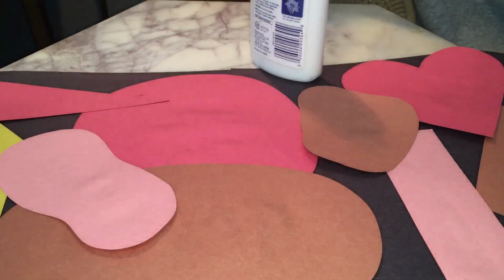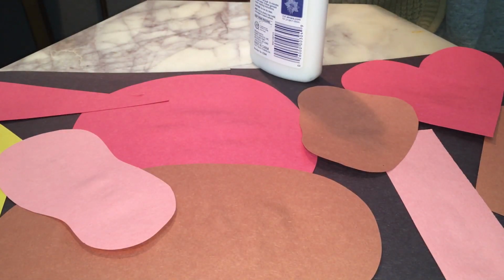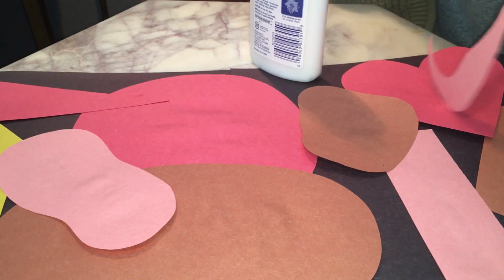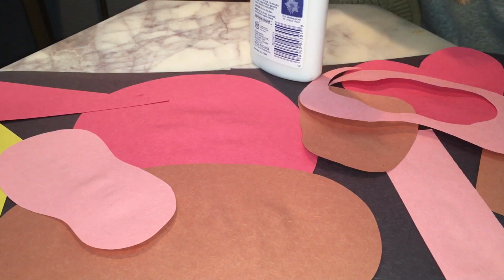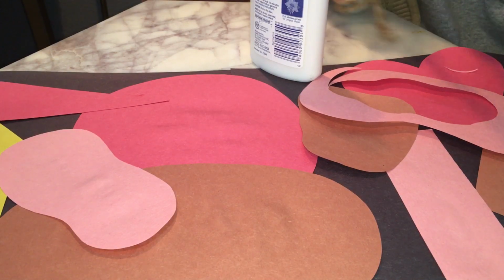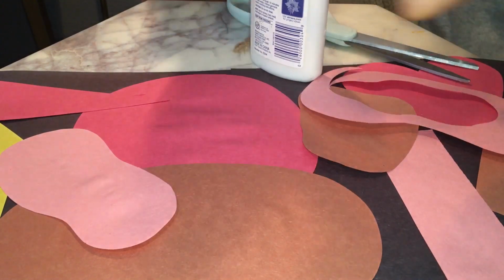And this shape here, I'm going just to cut it and create another organic shape. Just let my scissors take over and do whatever it wants. That's the fun of it. You could just let your scissors do what it wants.